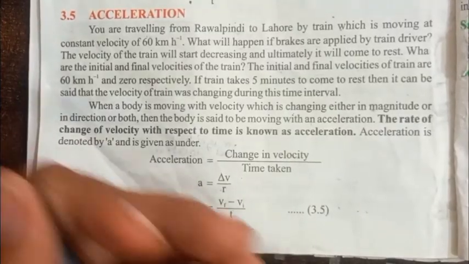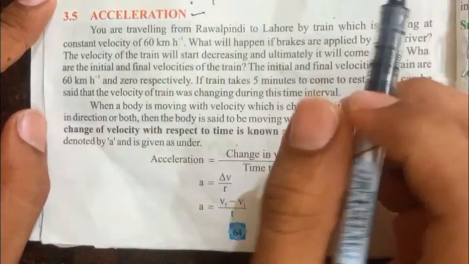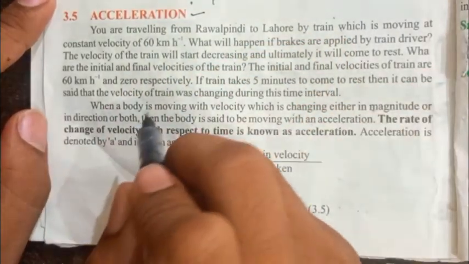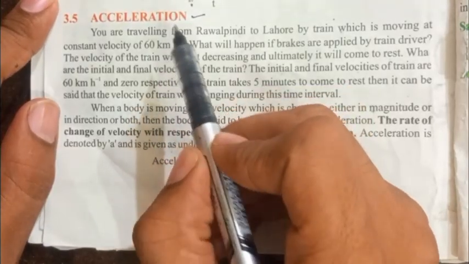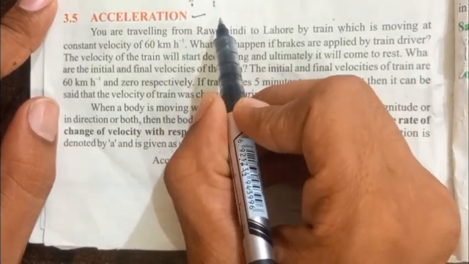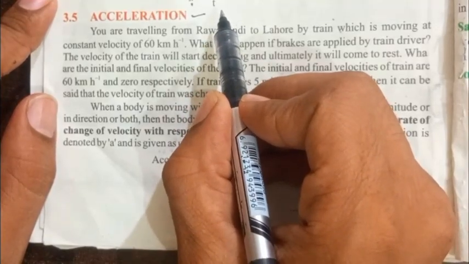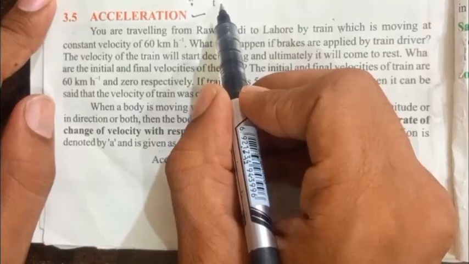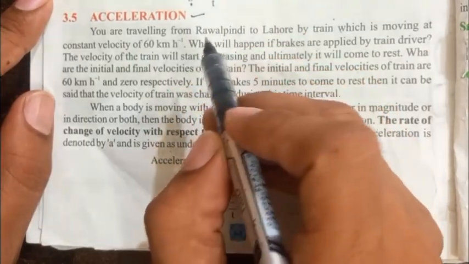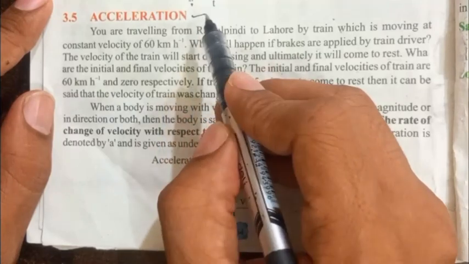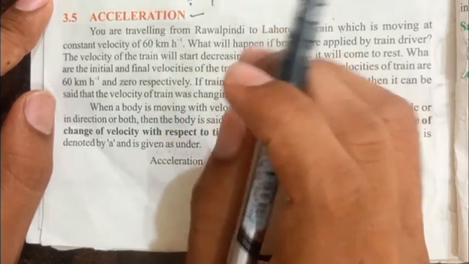Okay, let's come towards another topic, that is acceleration. Acceleration is the rate of change of velocity with respect to time, meaning the change in velocity with respect to time. If you have ridden a bike or driven a car, you have seen an accelerator, where you increase your bike's speed, where you increase your bike's velocity.